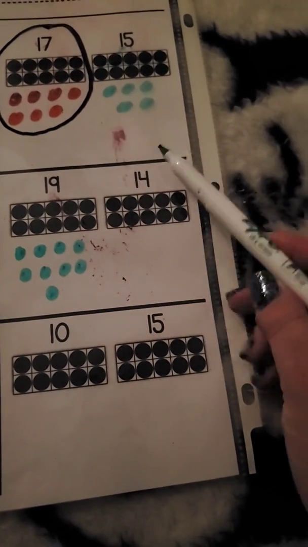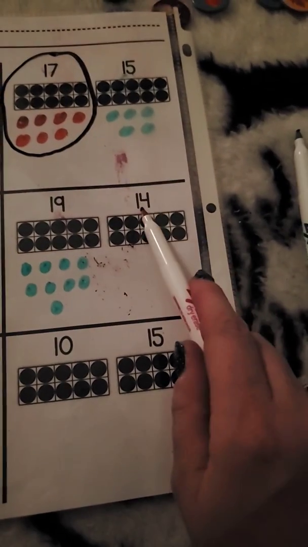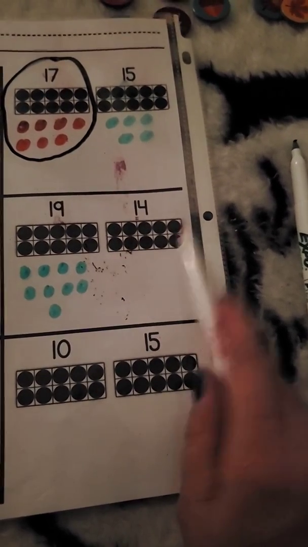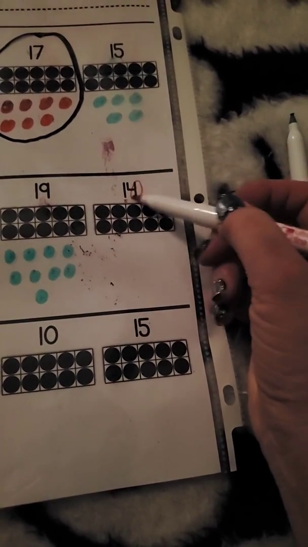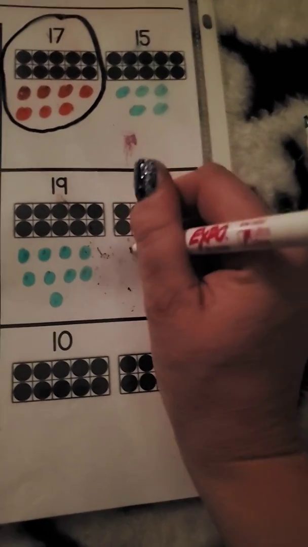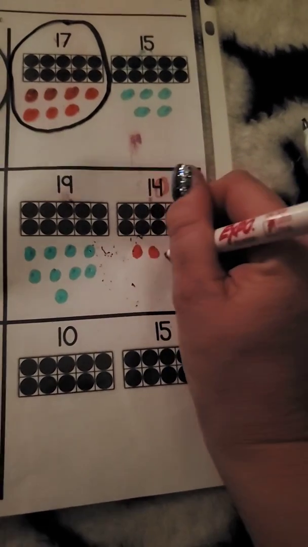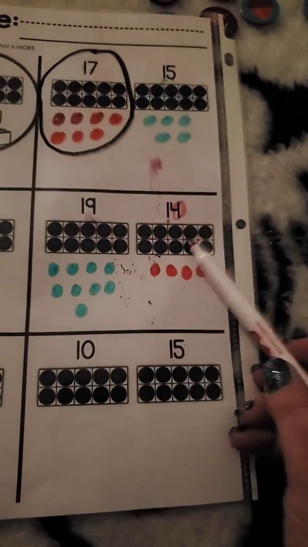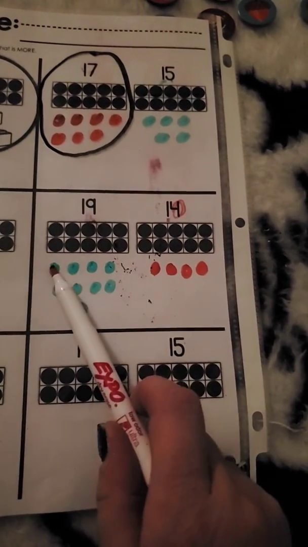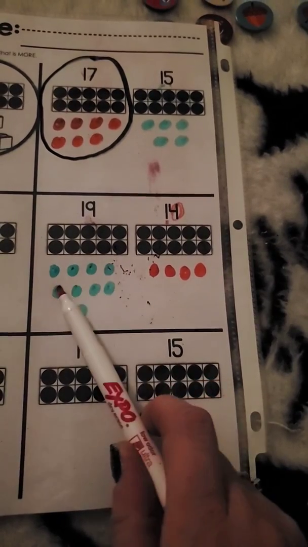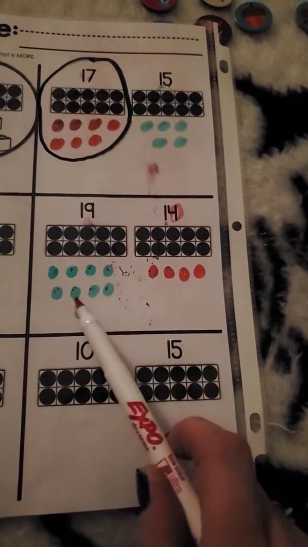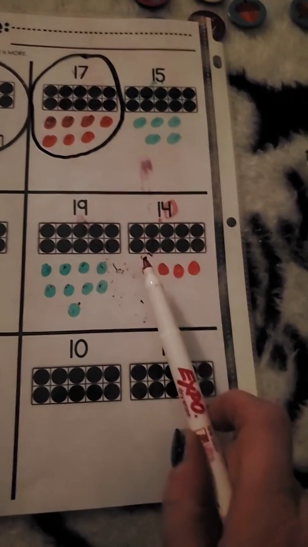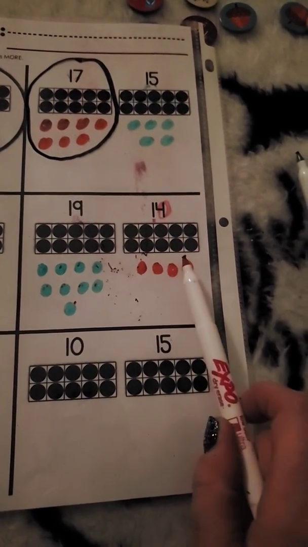All right, so now we're going to do 14. Now you can see that there's 1 here and 110. Okay, and now we have 4 extras. So we're going to put 1, 2, 3, 4. Let's go ahead and make sure that this is 19 and this is 14, okay? So 10, 11, 12, 13, 14, 15, 16, 17, 18, 19. So there are 19. Let's check this one. Let's go 10, 11, 12, 13, 14.